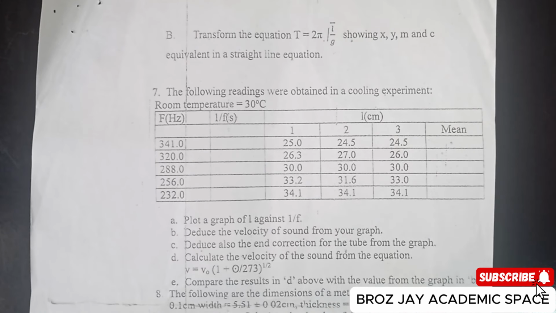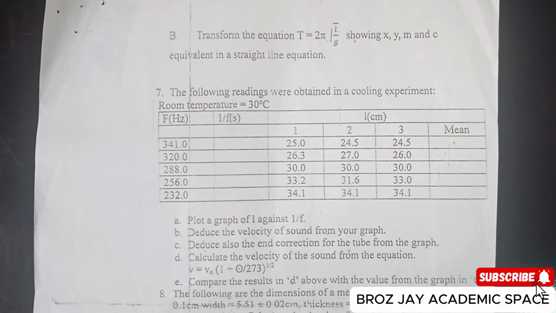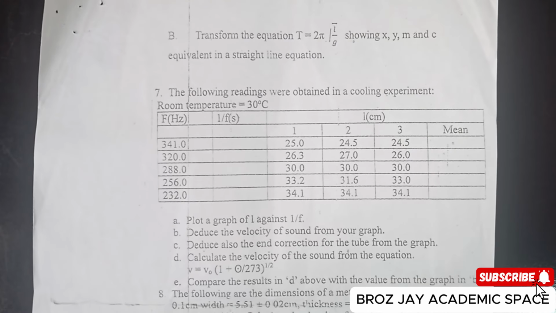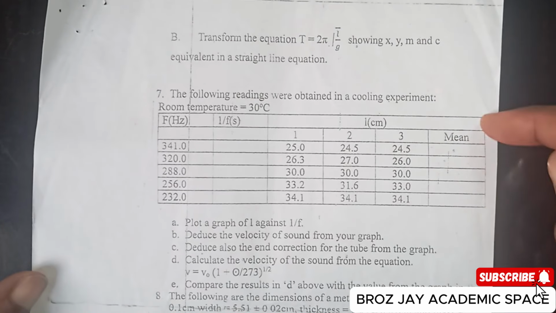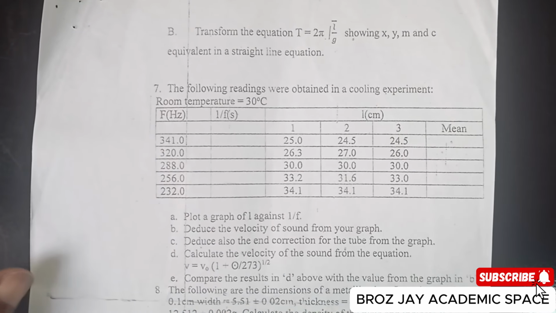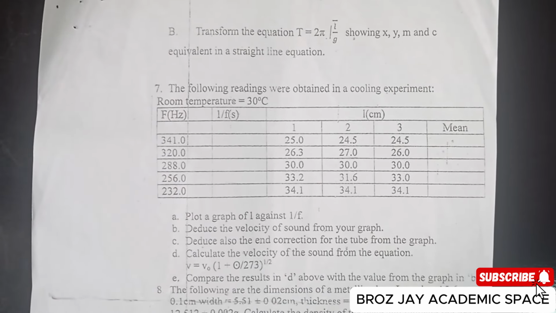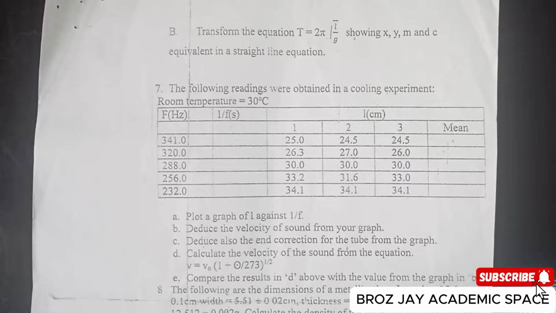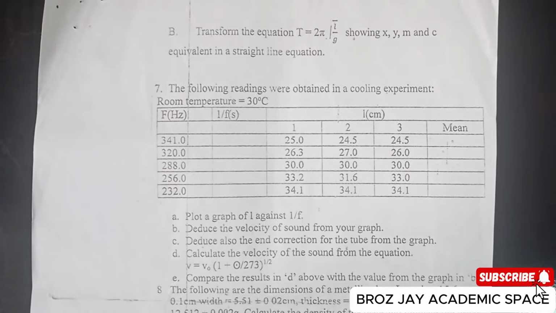Now the last question is number 7. The following readings were obtained in a cooling experiment. Room temperature 30 degrees Celsius. Now they say we should fill in the complete table, plot a graph of L, which is the mean here. You get the mean of L before you plot, against 1 all over F, which is in second. Recall that T is equal to 1 all over F, which is in second. Deduce the velocity. Let's dive in.